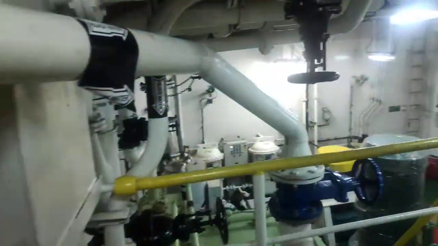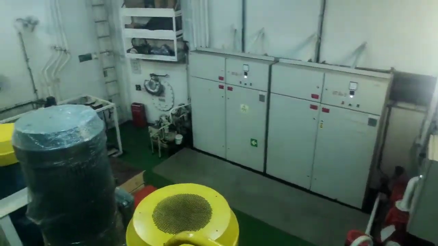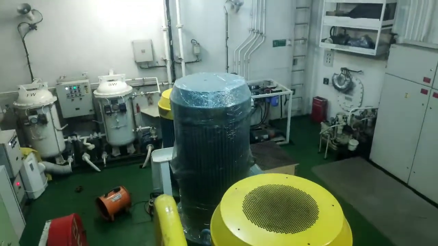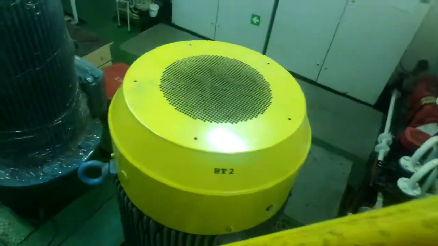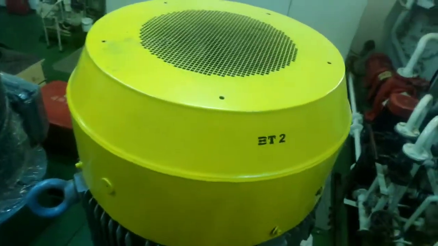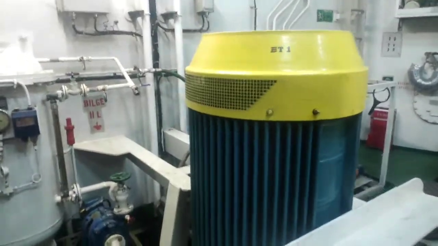Hi everyone. Today I'm taking you guys to the bow thruster room of an offshore supply vessel. So the name itself suggests there are two bow thrusters here. What you are seeing is this bow thruster number 2 motor, and this is a spare motor, and we have bow thruster number 1 motor.